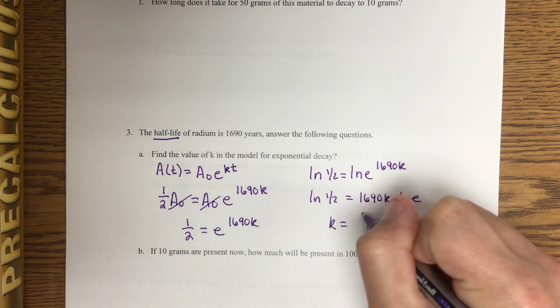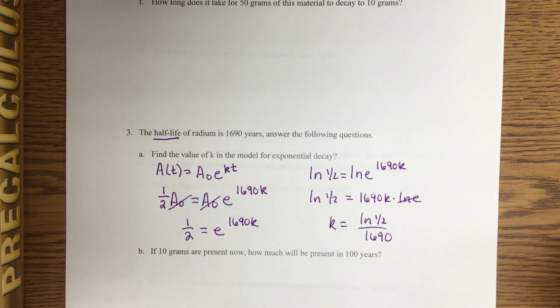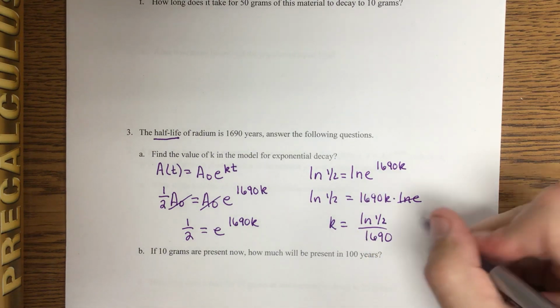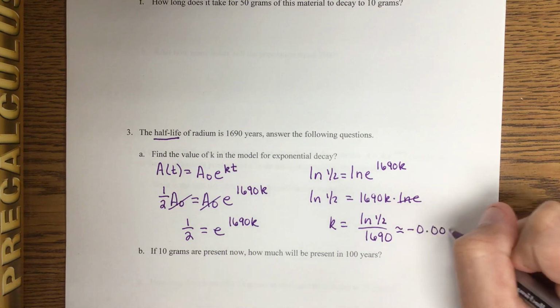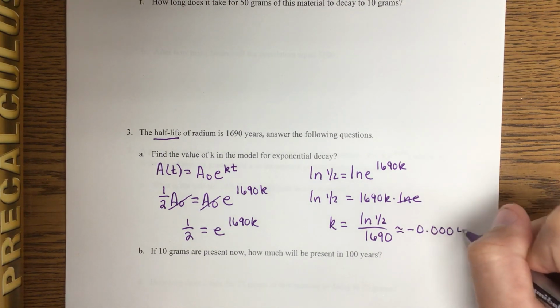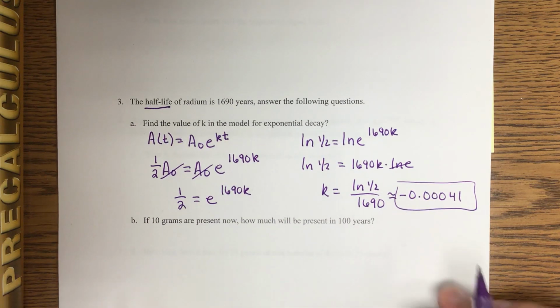So the k value is the natural log of 1/2 divided by 1,690. This is going to be a very small decimal, negative 0.00041. And so it says if 10 grams are present now, how many will be present in 100 years?